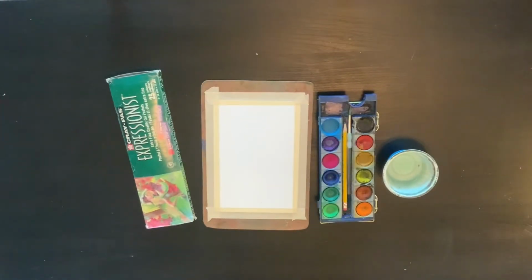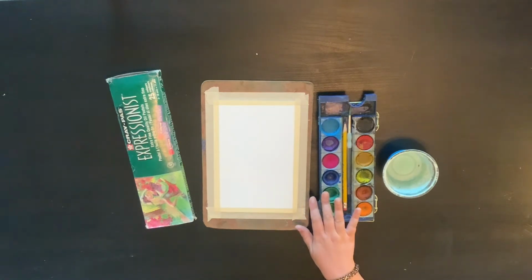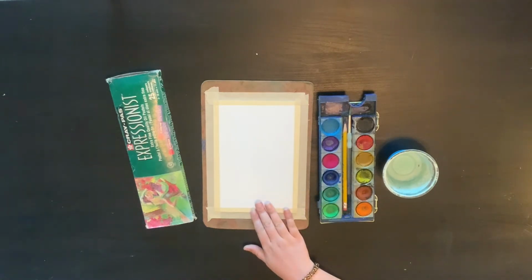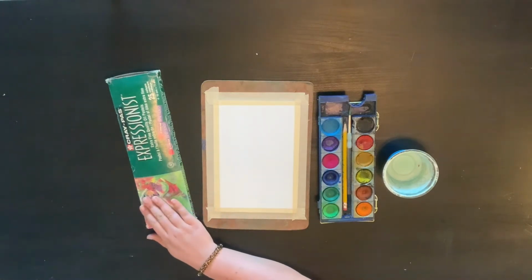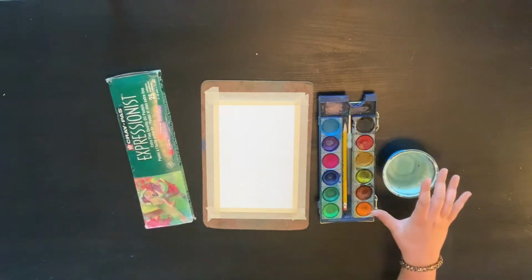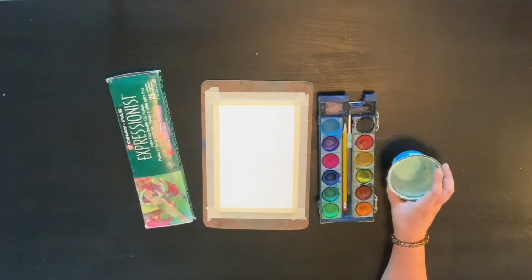For Landscapes in Oil and Water, you will need a watercolor palette for each student, one sheet of watercolor paper taped to particle board for each student, a set of 12 or 24 count of oil pastels for each student, and one small cup for each student to fill with water.